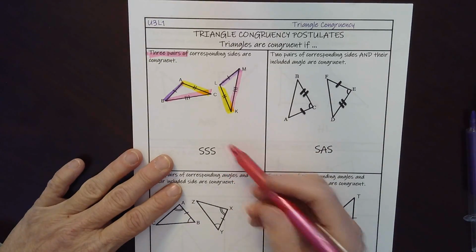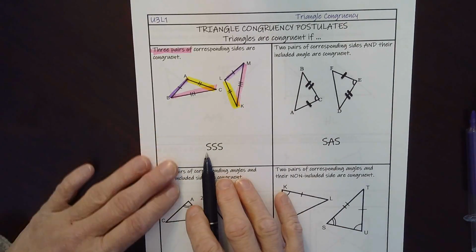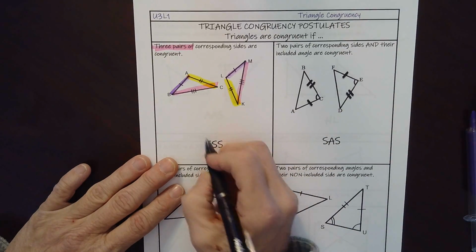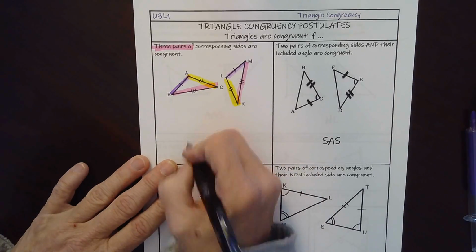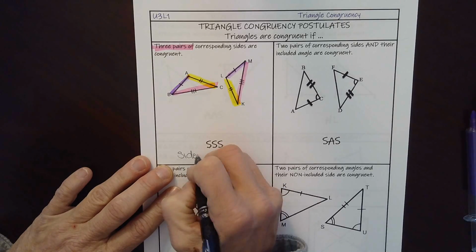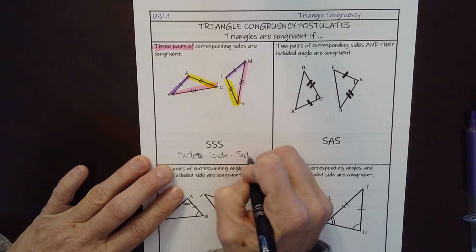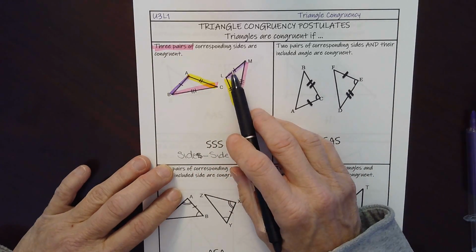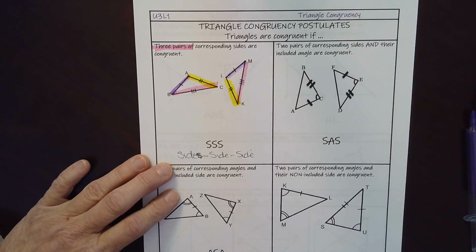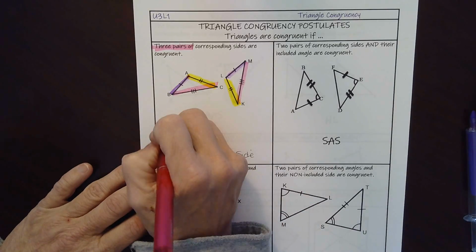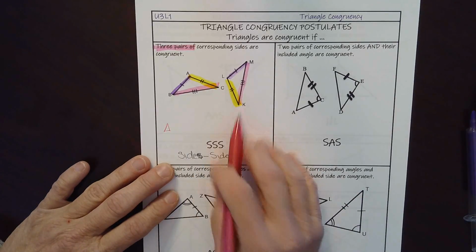So, how can we talk about that briefly? And it says, what do you suppose SSS stands for? That means side, side, side. So when you have three pairs of corresponding sides that are congruent, the two triangles are congruent. Let's talk about how we could write the congruency. Let's name these two triangles.